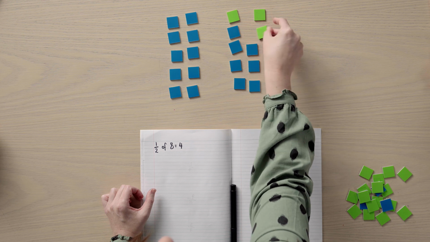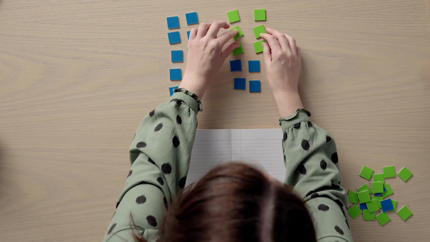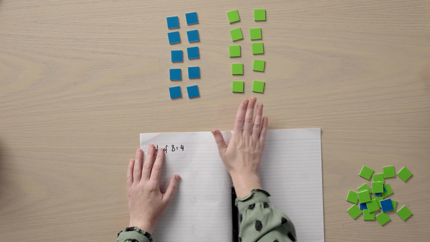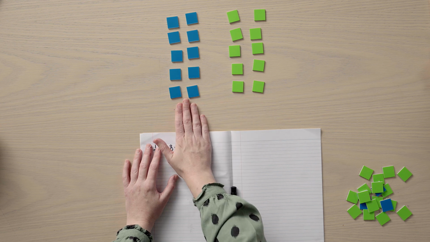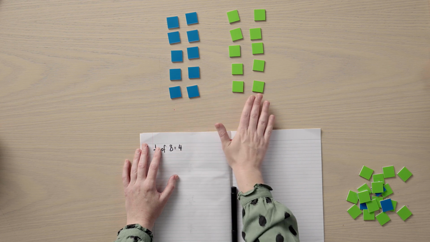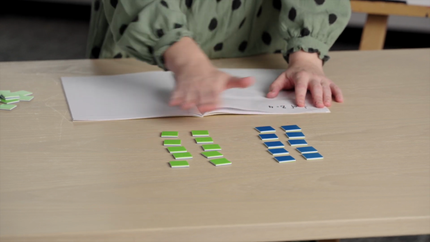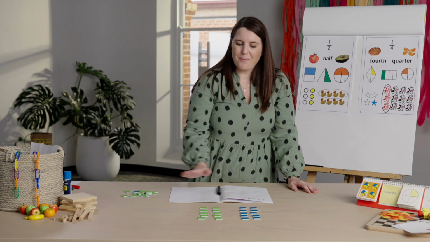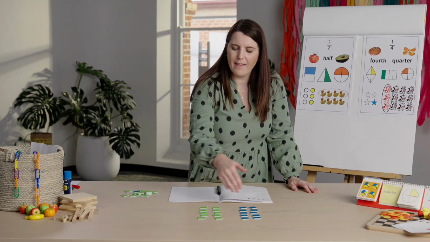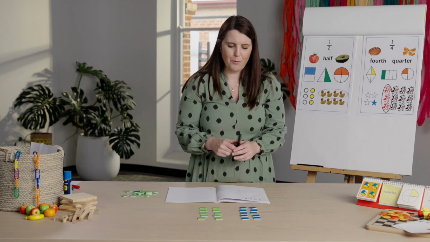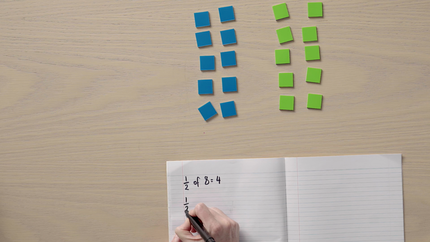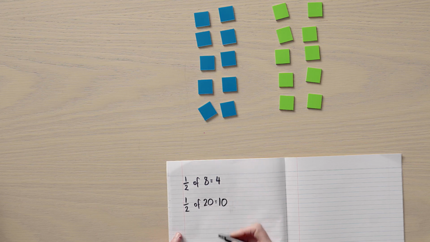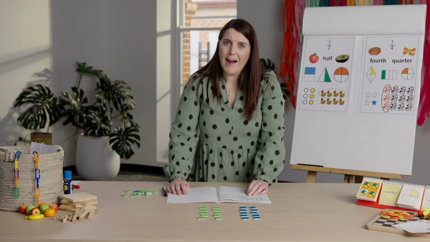So if I turn these ones over to be green, I can see that half are blue, half are green. 10 blue, 10 green. They're equal groups. The total is 20. 1/2 is 10 and the other half is 10. 2 equal groups. So 1/2 of 20 equals 10.